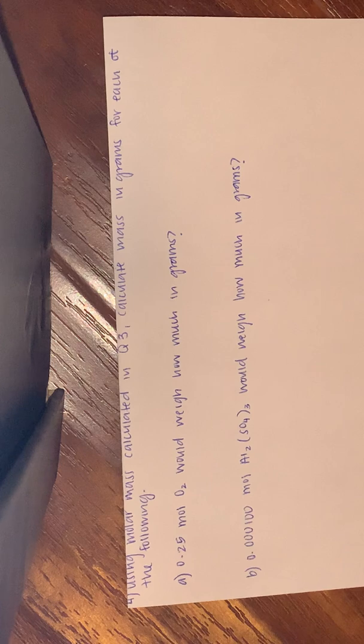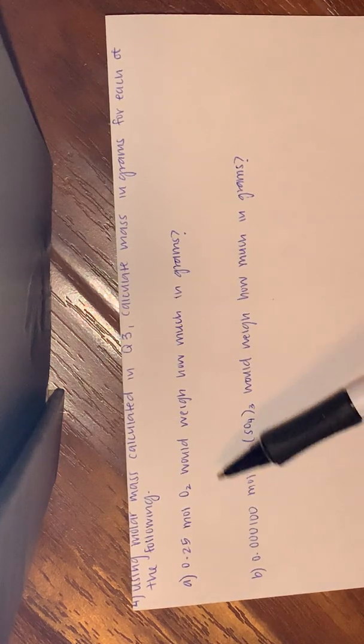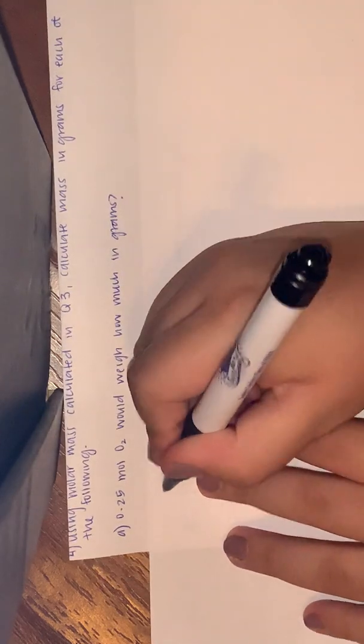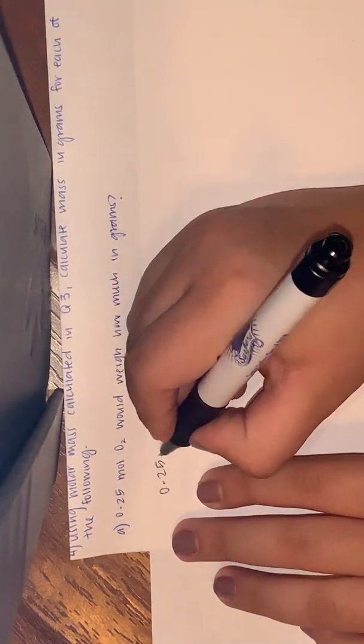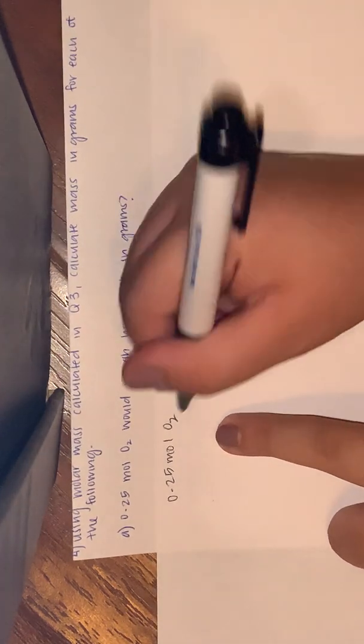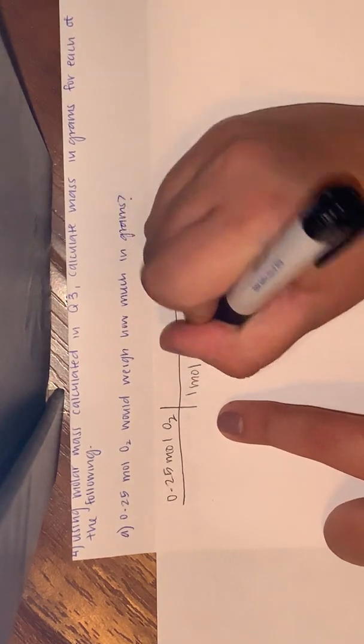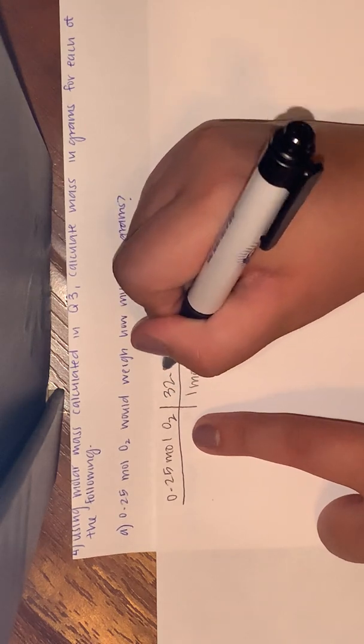So now I'm switching up a little bit. We're going to use the molar masses from question 3 to calculate the moles and see how much they weigh in grams. So we start off with our given 0.25 moles of oxygen. We know that 1 mole of oxygen weighs 32 grams.